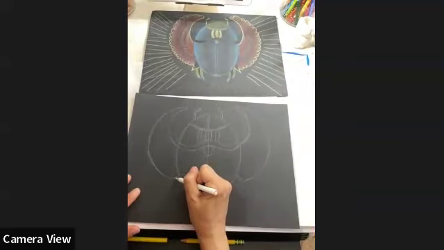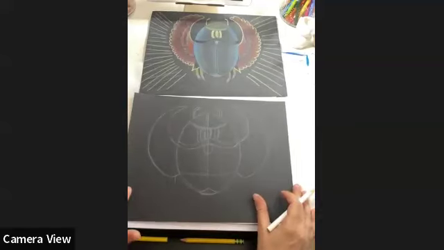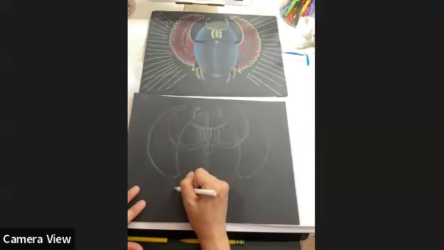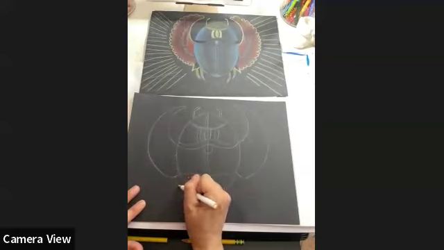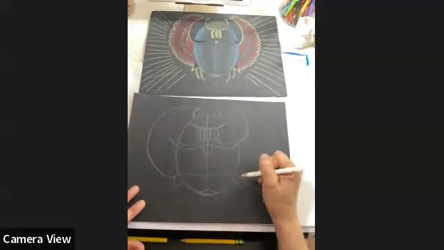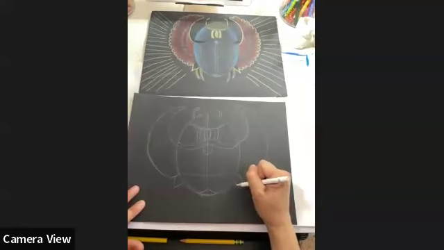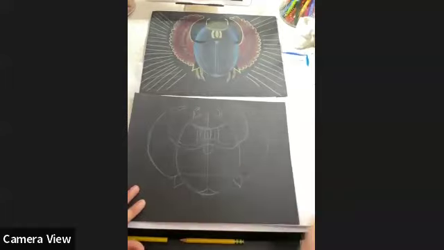And when you're done with drawing the basic shape of the wings, you're then going to make sure that you draw the other pointed detail separate from the wings. And we'll add the hind legs as well.